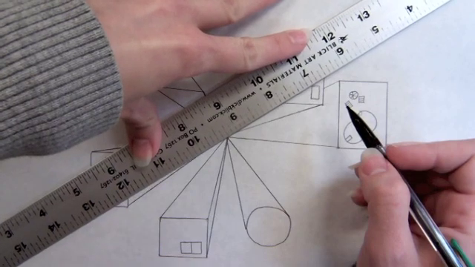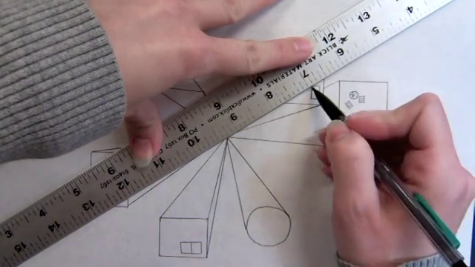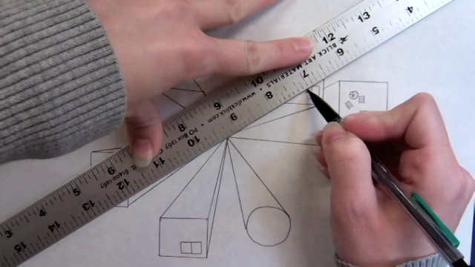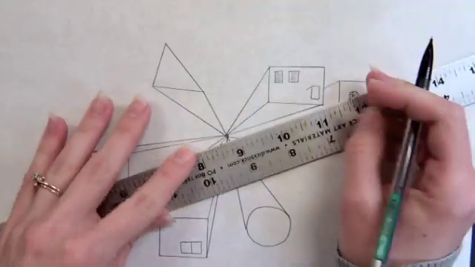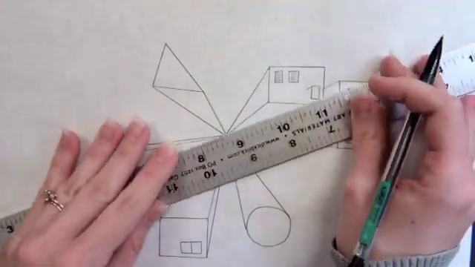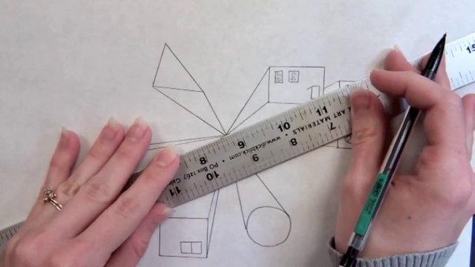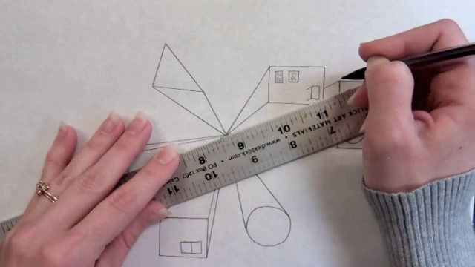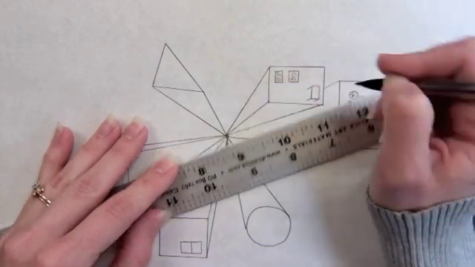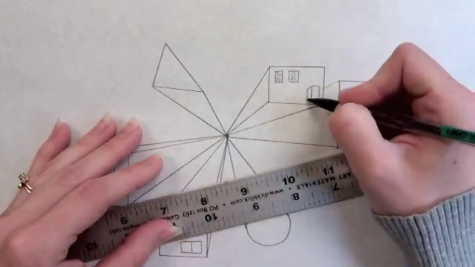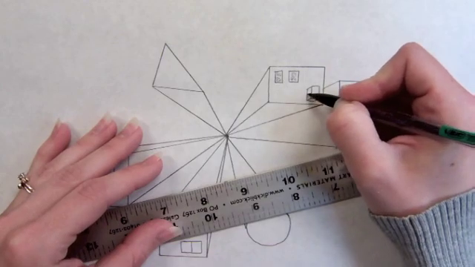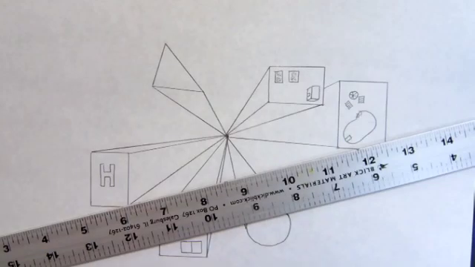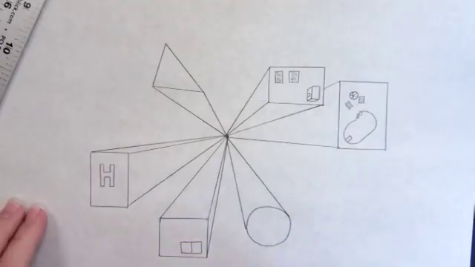So I'm going to line them up with the vanishing point, but these lines don't have to go all the way to the vanishing point. They're just going to be as long as I would want my building to be tall. So I've just drawn a little bit of a line, then connected them with a straight line, and now I have a tool shed. So you can do that as well.